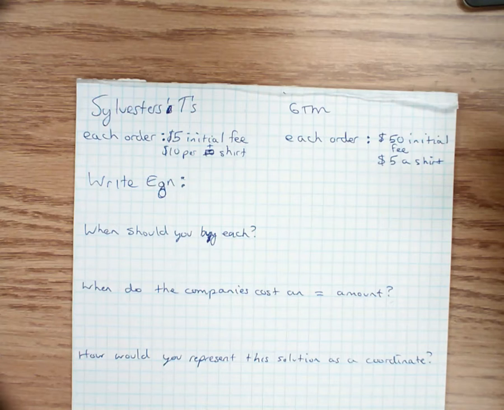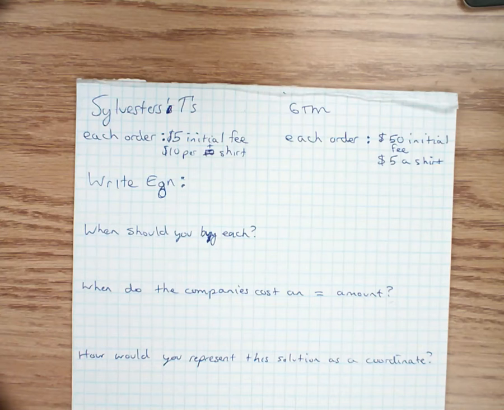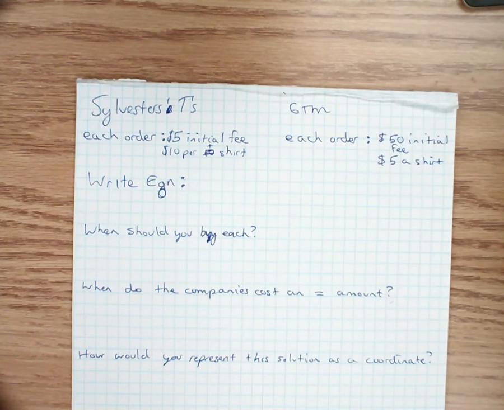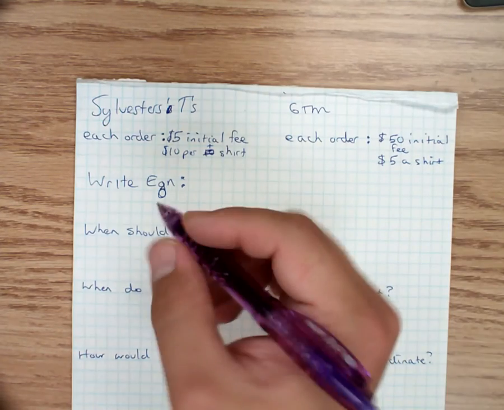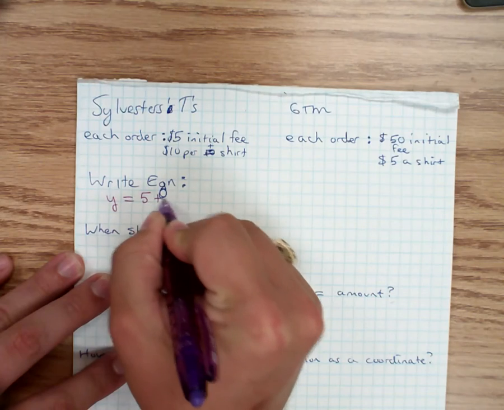with your friends. Okay? So here's her problem situation right here. $5 initial fee and it's $10 a shirt. How could we write an equation that represents Mrs. Sylvester's situation? Y equals 5 plus 10x.